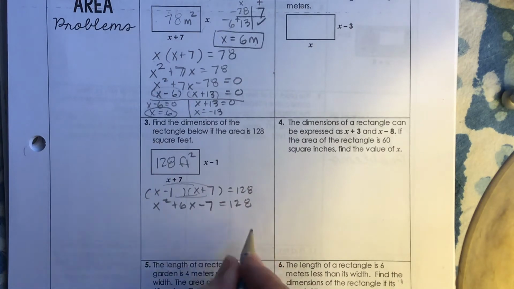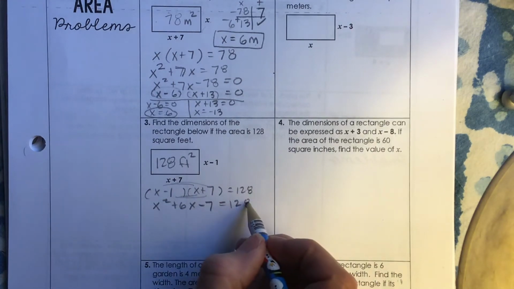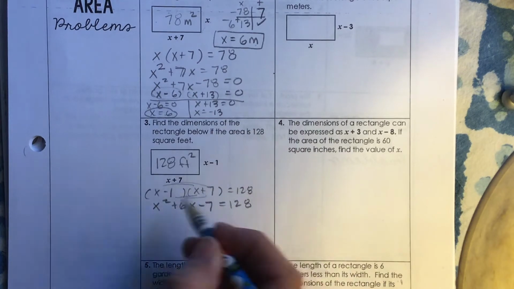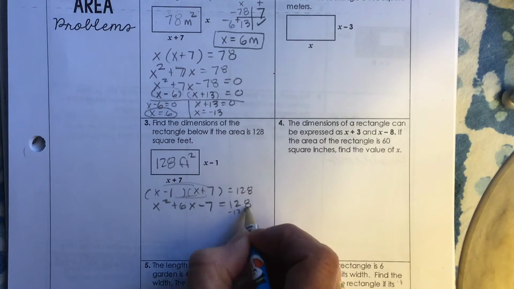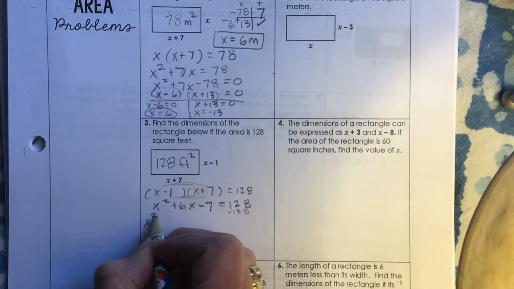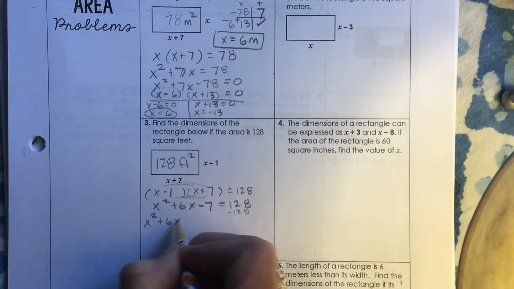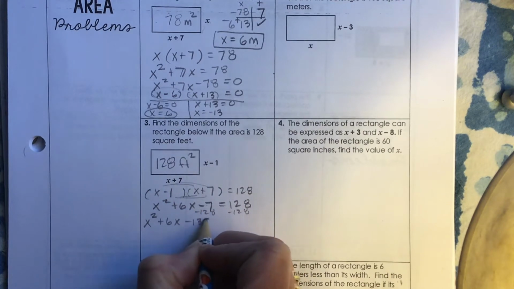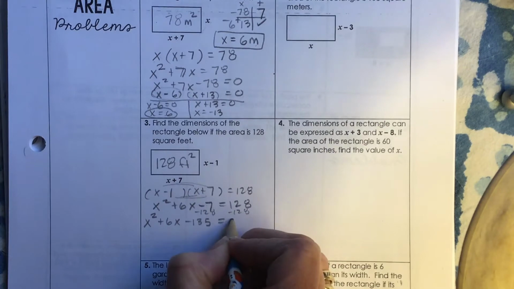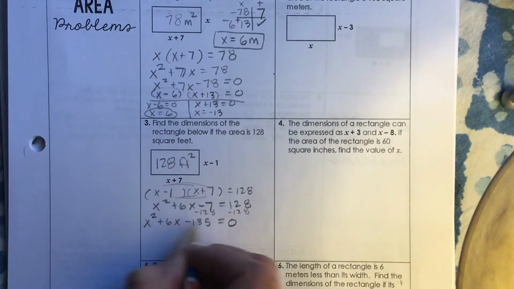And then I want to move the c back over here to standard form. So I'm going to subtract 128 from both sides. So I'm going to end up with x squared plus 6x, and then negative 7 minus 128 is negative 135, equals 0. I'm going to factor this out.